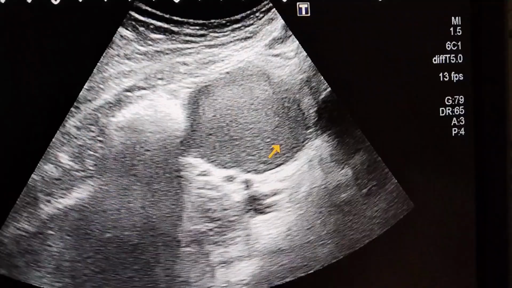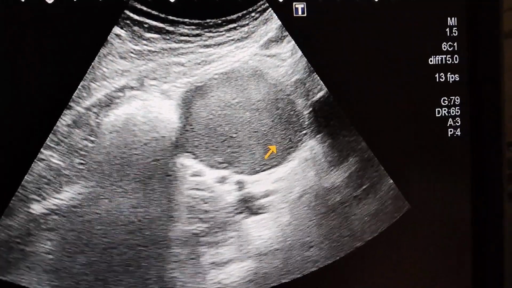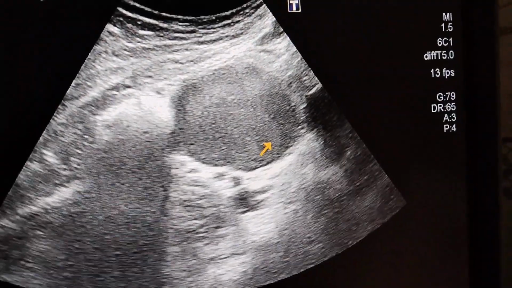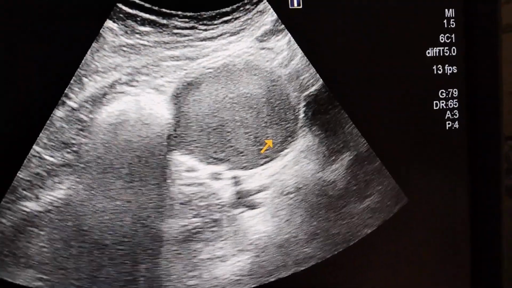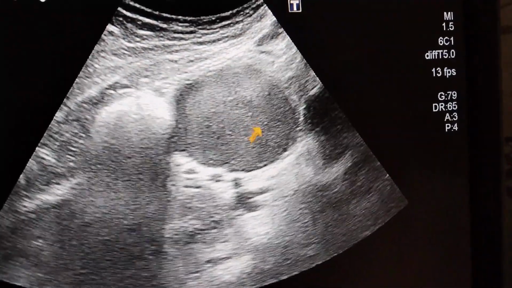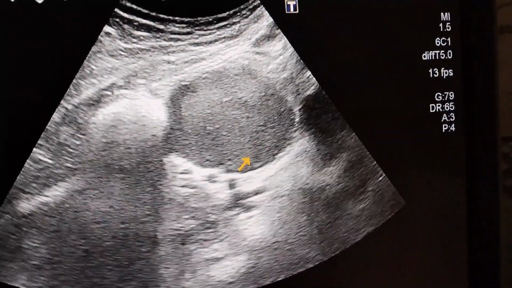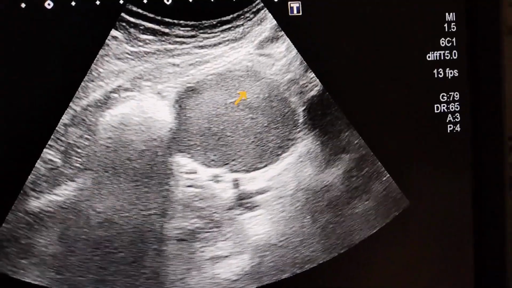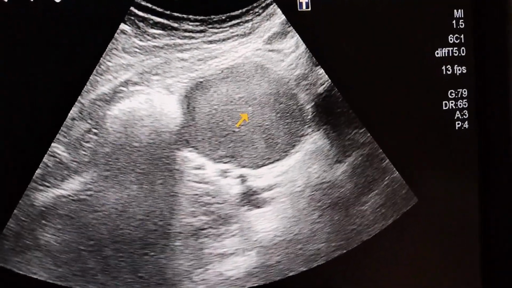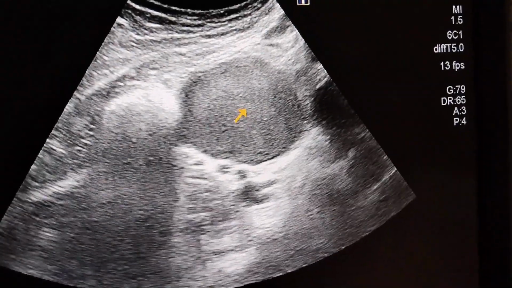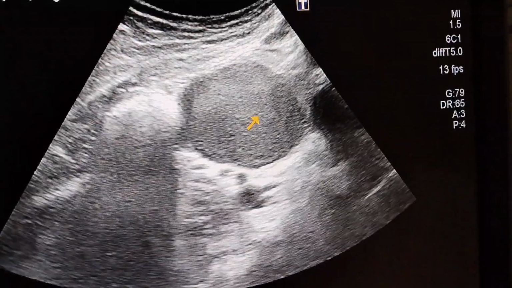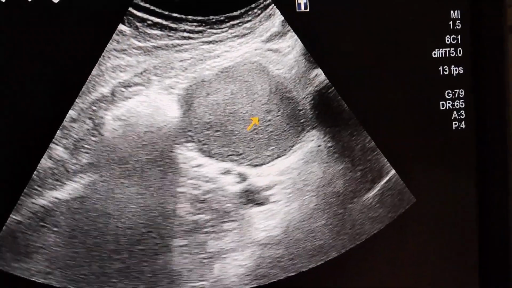So keep staying with me. I will then demonstrate the difference between the hemorrhagic cyst and this chocolate cyst or endometrioma. I am now briefly going to tell you that this chocolate cyst or endometrioma will not dissolve itself, because it will go on increasing during each menstrual cycle due to the accumulation of blood products, while the hemorrhagic cyst has a tendency to resolve itself.